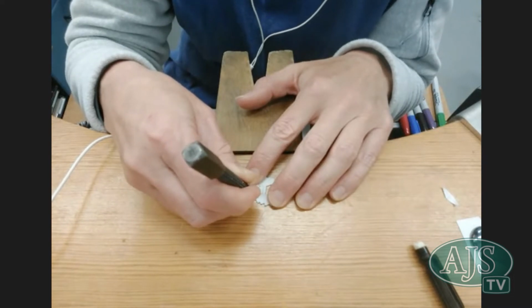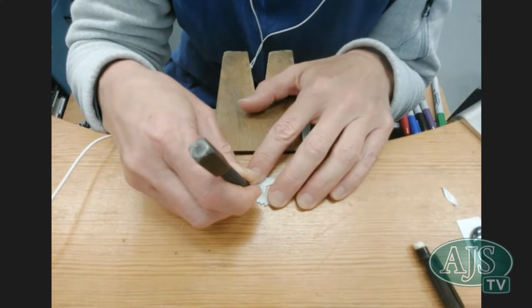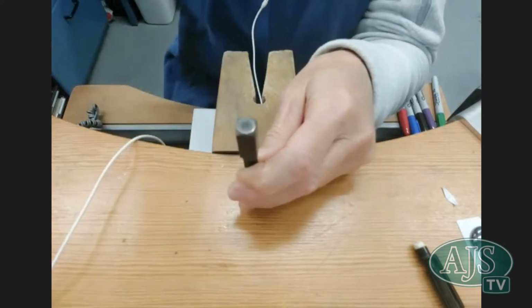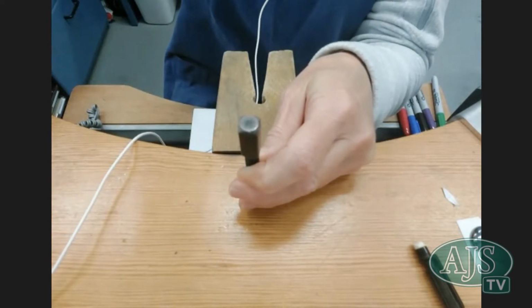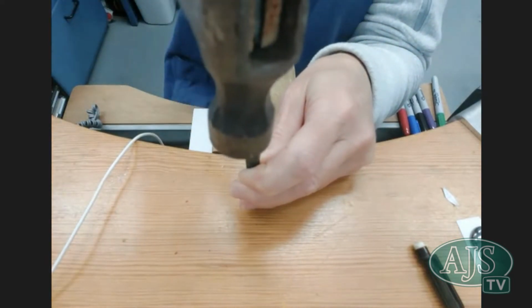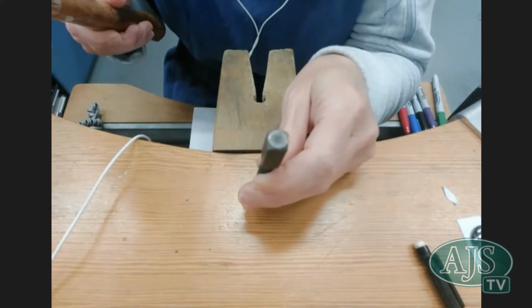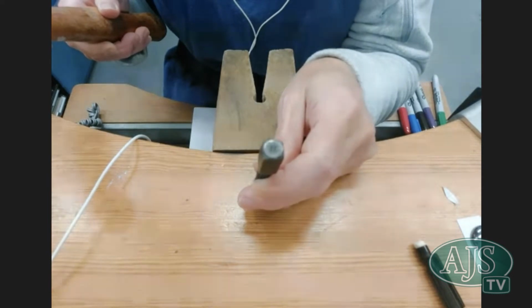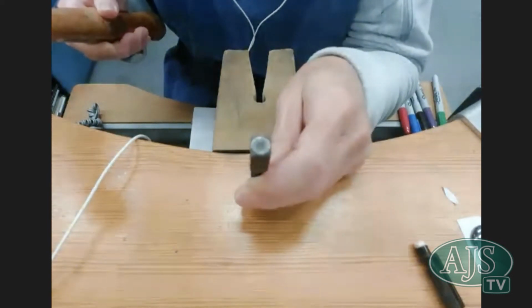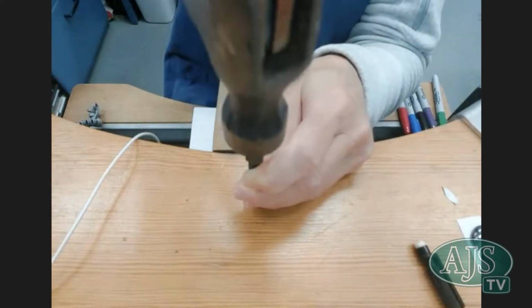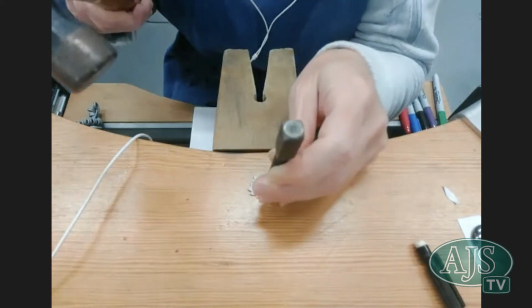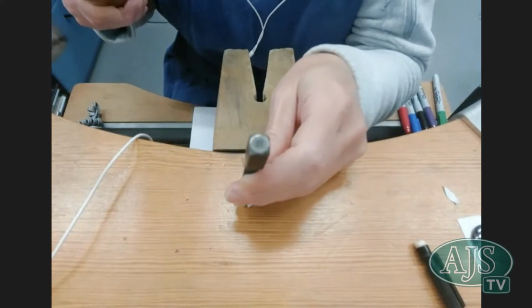So I'm going to put that there, and hopefully I don't knock the camera off its stand. Oh. And just a single blow just to get that correct. Okay, second one. The other two.